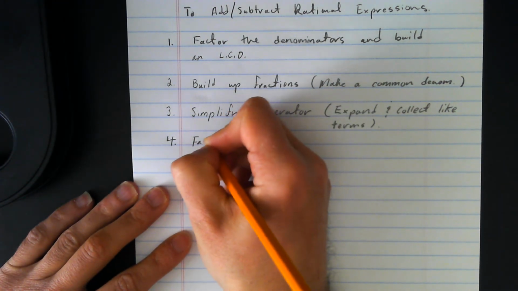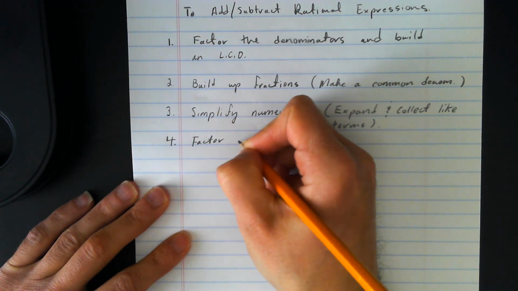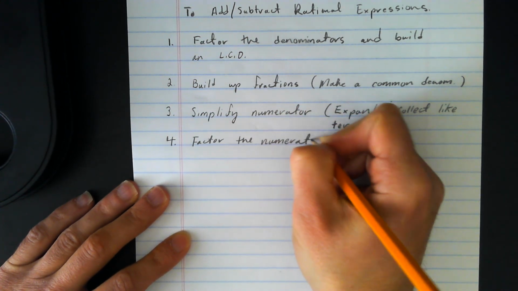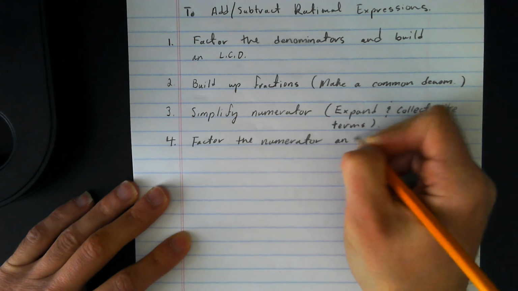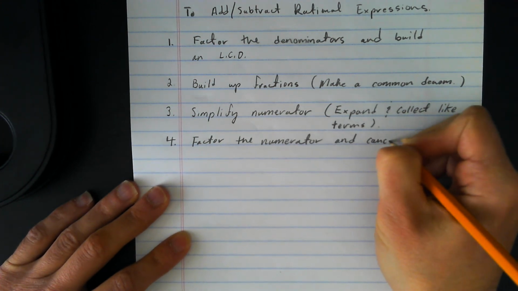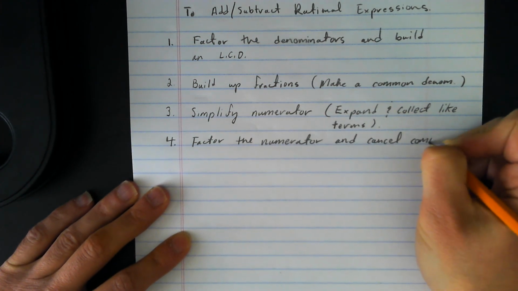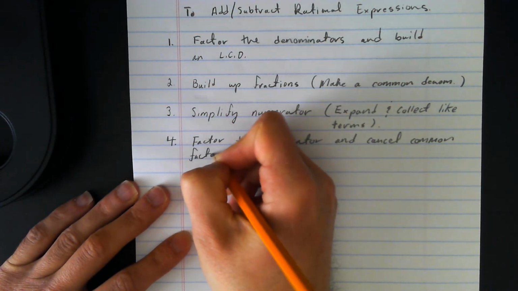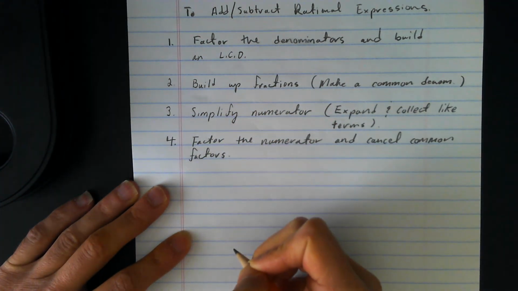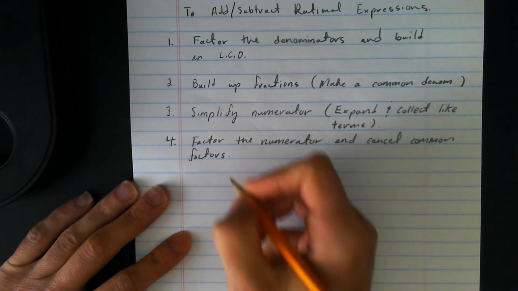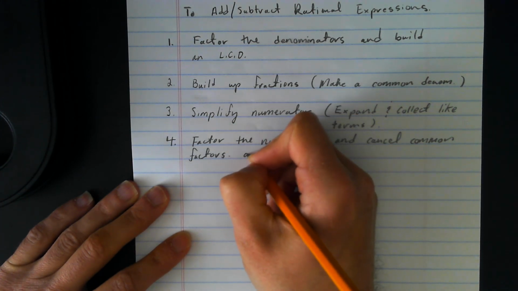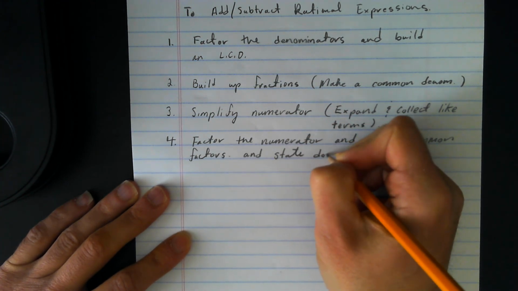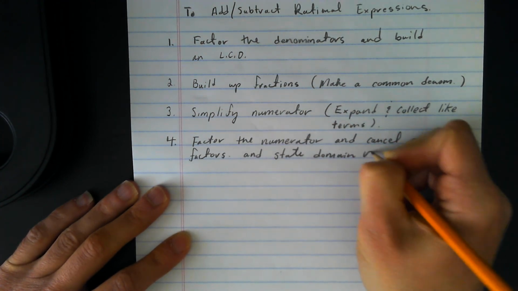Or not again, for the first time. Okay, we're going to factor the numerator and cancel common factors. And let's just throw this in here. And state domain restrictions.